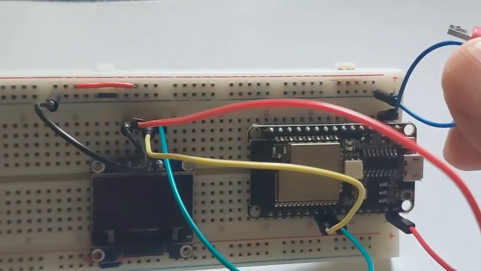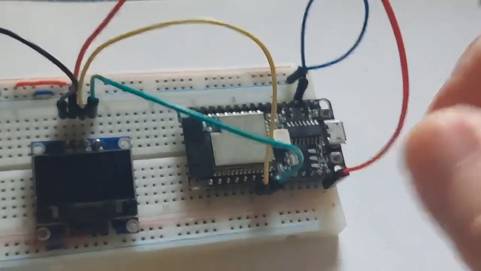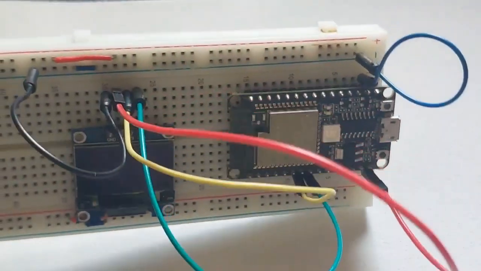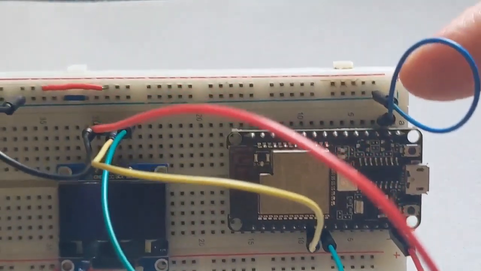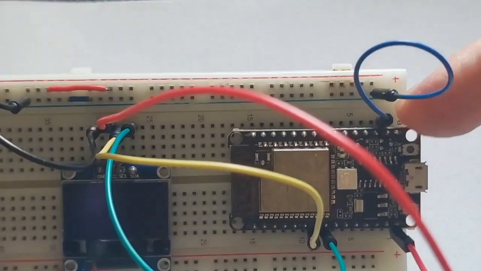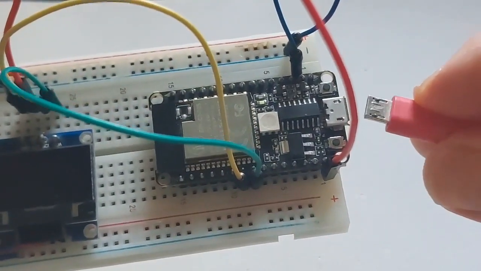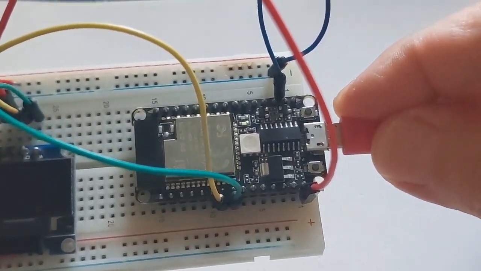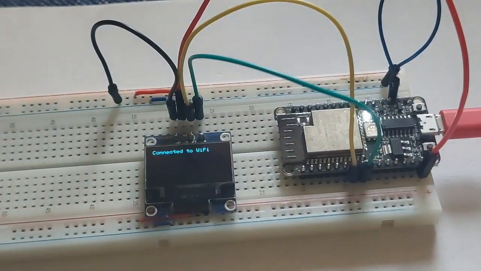Then everything should work, and we plug it in. I think I got everything. I got 5 volt; the screen takes 5 volt. Sometimes if you have components that require 3 volt, then you use 3.3 volt, you use this one. All right, in this case, let's plug it in. It is starting. Let's see what the news looks like.